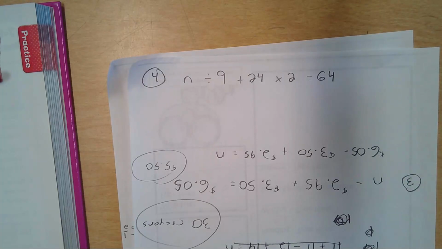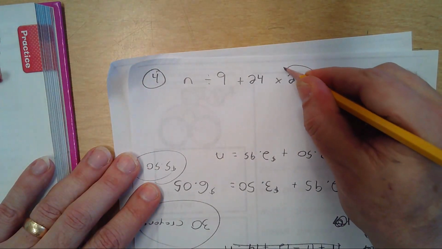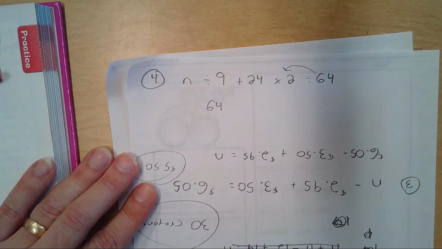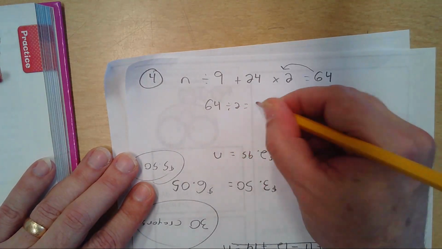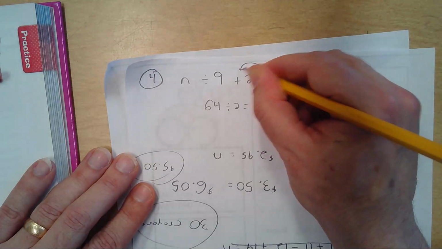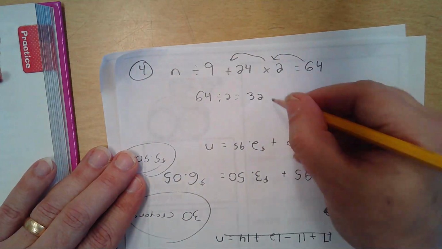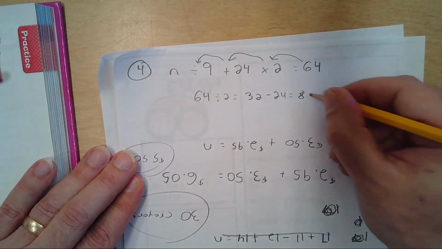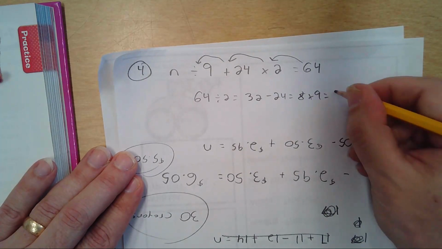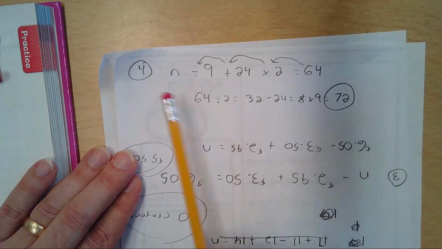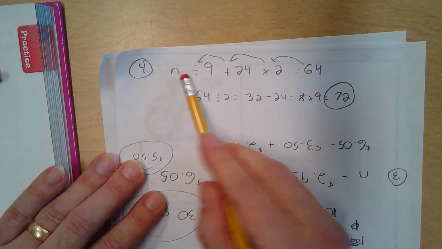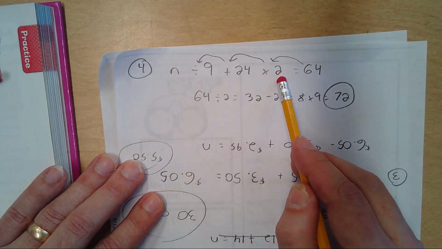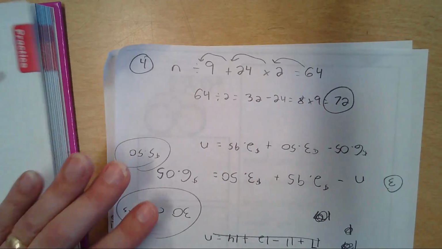Right? So now it's just going backwards. What's the opposite? Now I've got 64. I'm not multiplying by 2, I'm dividing by 2. So now I'm at 32. And before that, add 24, so I should subtract 24. Now I'm at 8. And now, instead of dividing by 9, I'm going to multiply by 9, and I get my starting spot, 72. And again, you could plug it back in. 72 divided by 9 is 8. 8 plus 24 is 32. 32 times 2 is 64. I got it. Let's go.